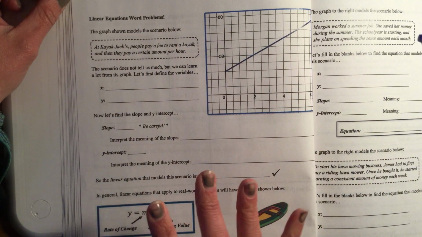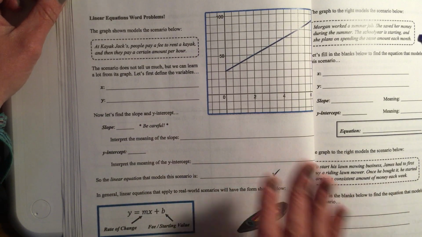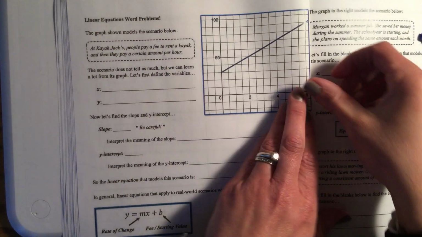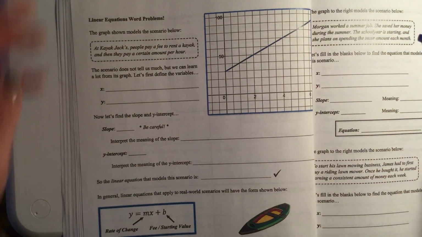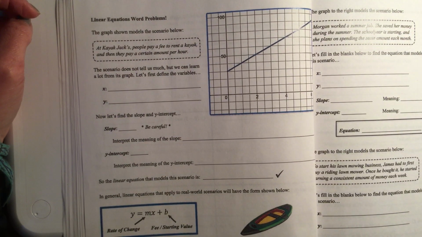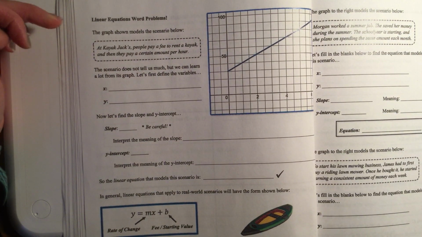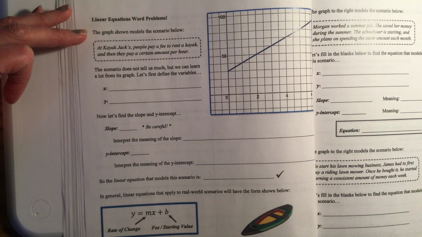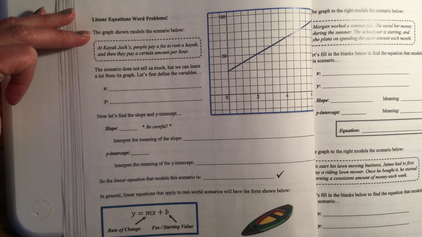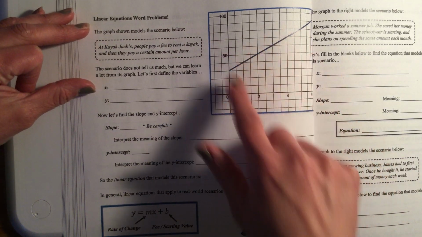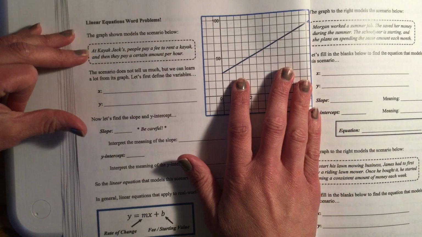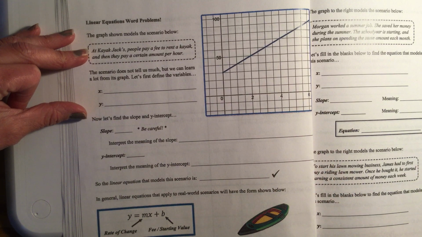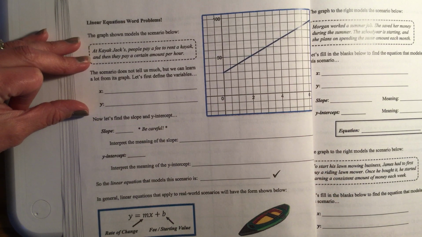This is actually split into 2 sessions, 2 days. So we're just going to go over the first one for you. It's not as scary as you guys all act like it is. It's not that bad. So we're going to break it down. This one says the graph shown models the scenario below. So this graph is going to show this scenario. At Kayak Jacks, people pay a fee to rent a kayak, and then they pay a certain amount per hour.